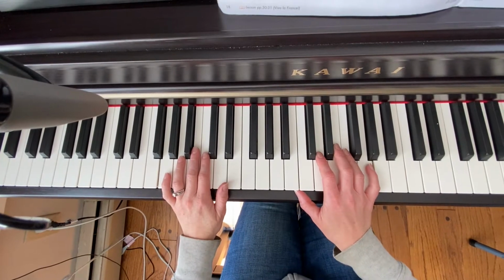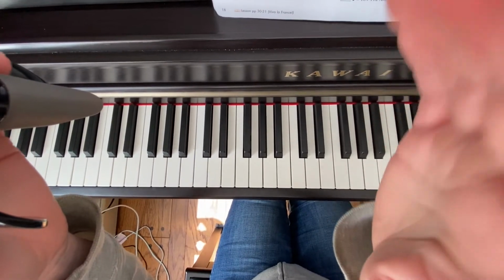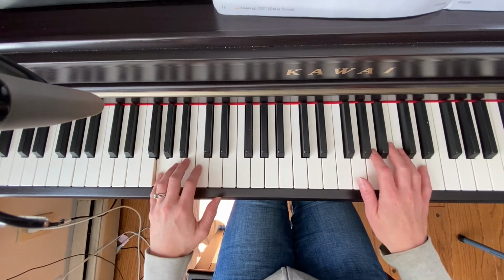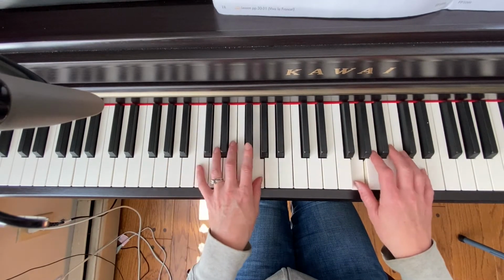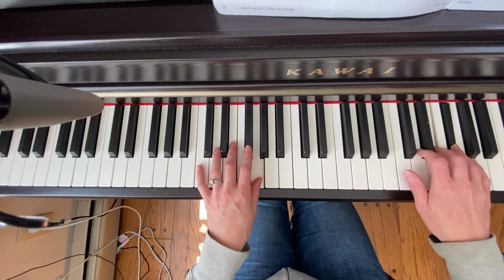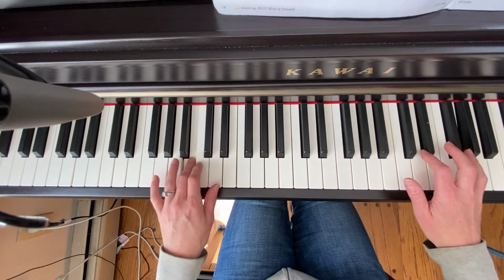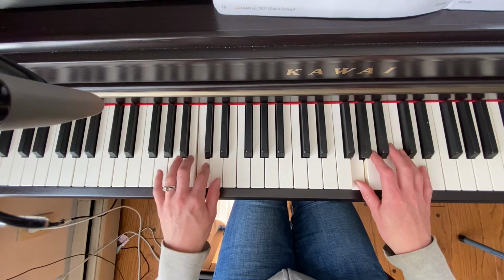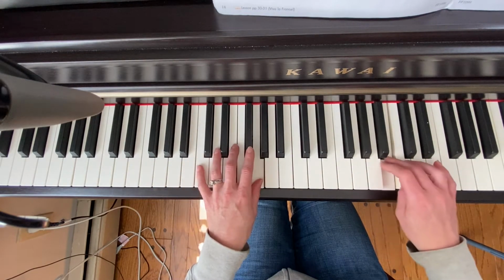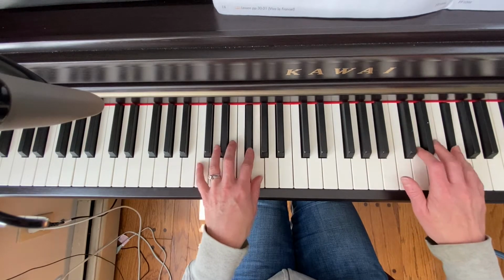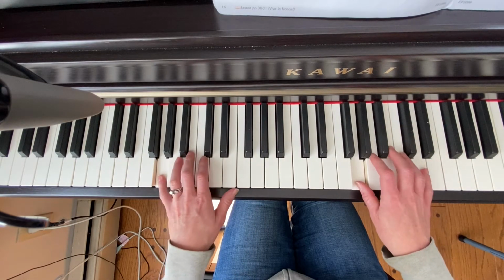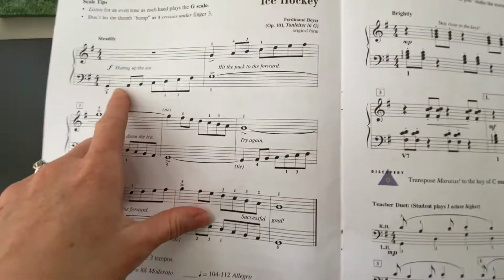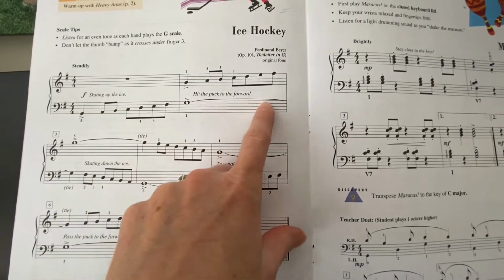So here comes the example of this one. And it's loud. This is hockey, so I guess it's pretty loud. Okay, 1, 2, ready, go. 1, 2, and 3. Actually, playing through this, it is a little trickier than it looks because you have a bunch of ties.